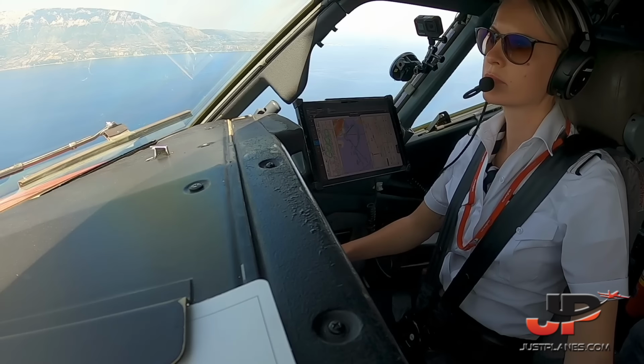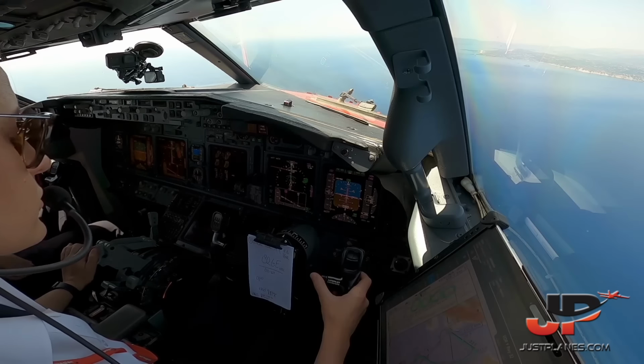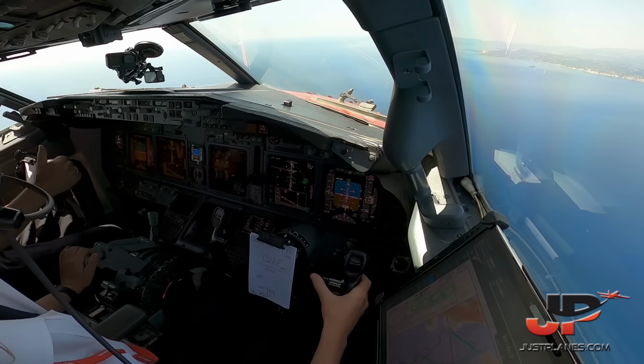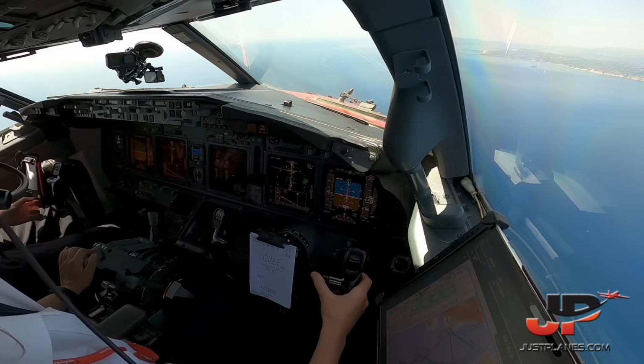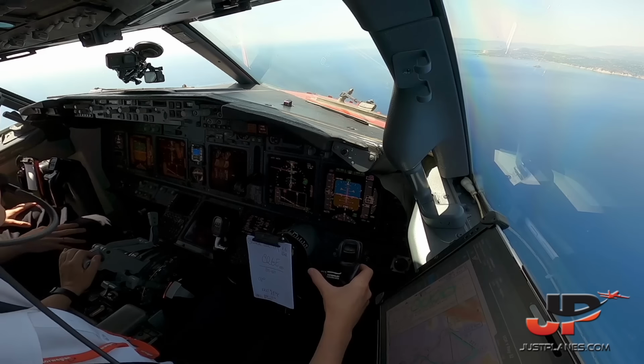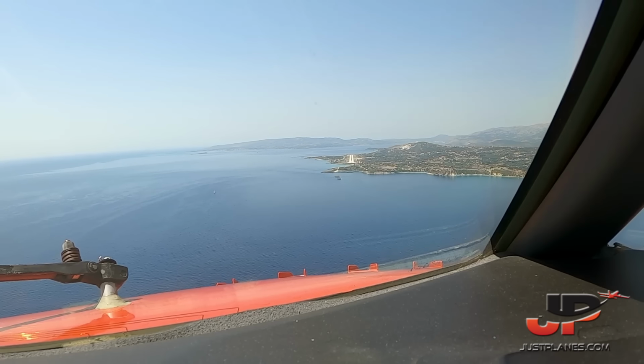Cabin crew, please be seated for landing. 2,500. QNH 1014. 1014. Landing checklist. Cabin call, given. Engine start switches, continuous. Speed brake, armed. Landing gear, down. Flaps, 30. 1014, checks.